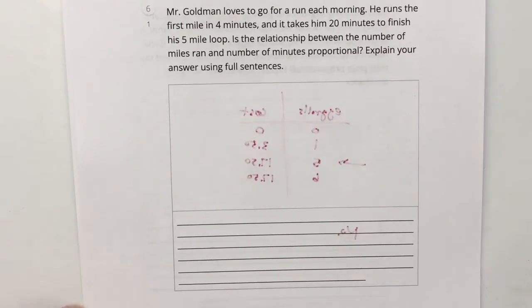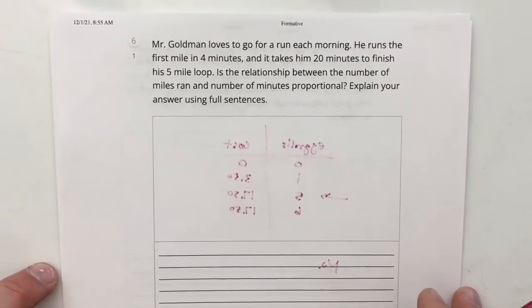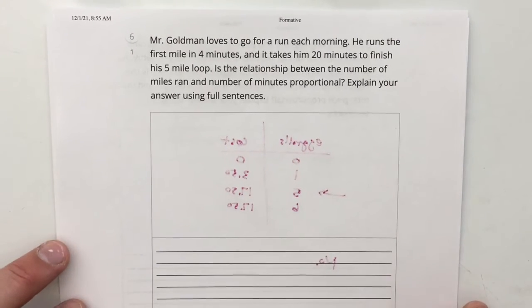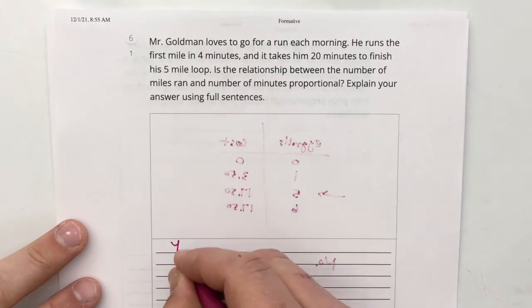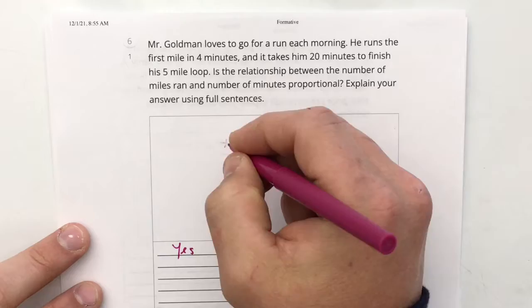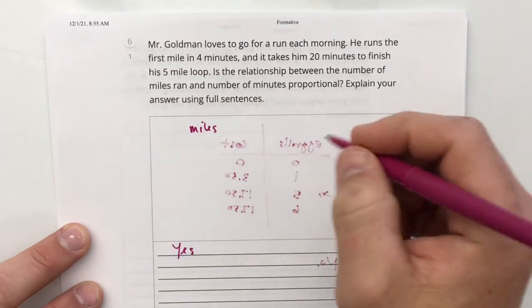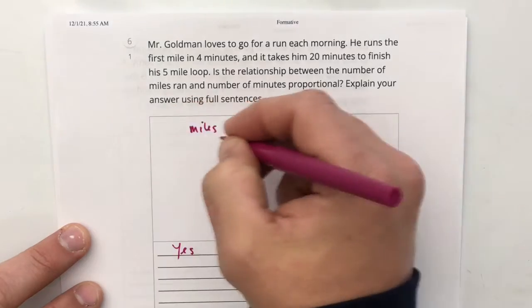Mr. Goldman loves to go for a run each morning. He runs the first mile in 4 minutes, and it takes him 20 minutes to finish his 5-mile loop. Is the relationship between number of miles ran and number of minutes proportional? Yes, this is proportional because I run at exactly the same time, right? Actually, time should be here.